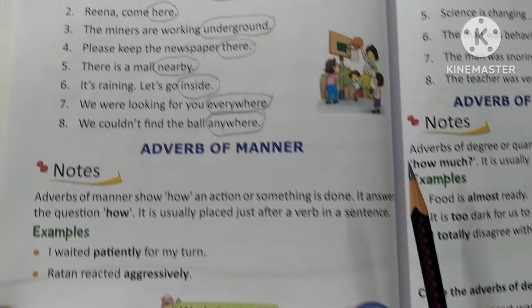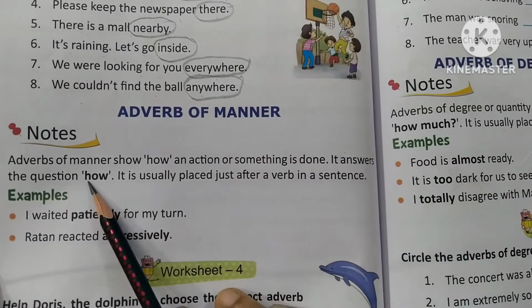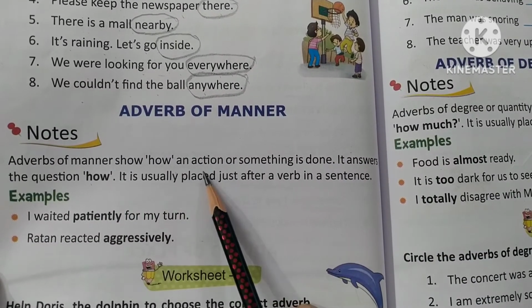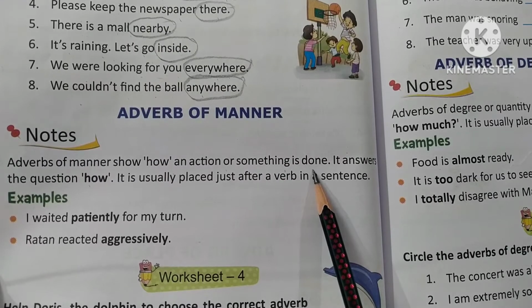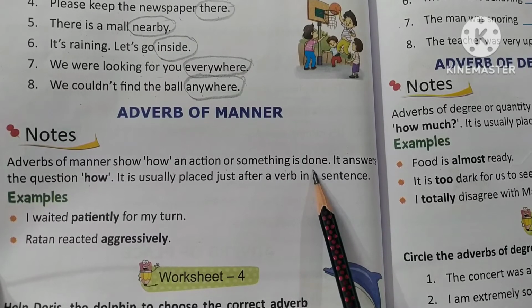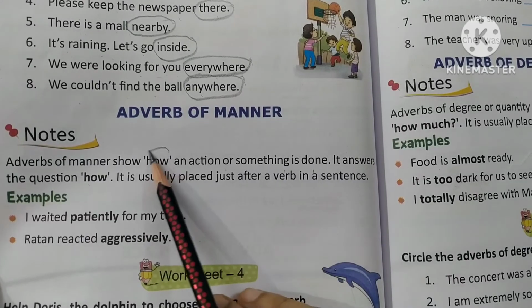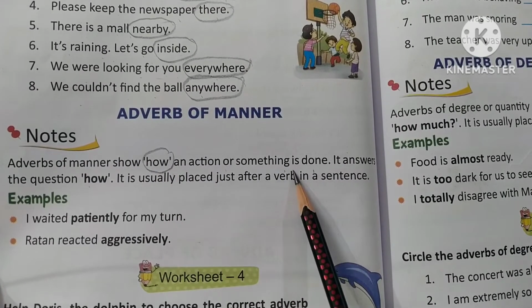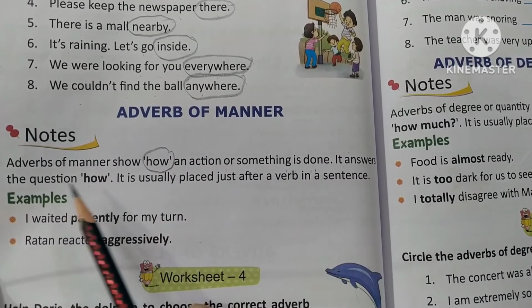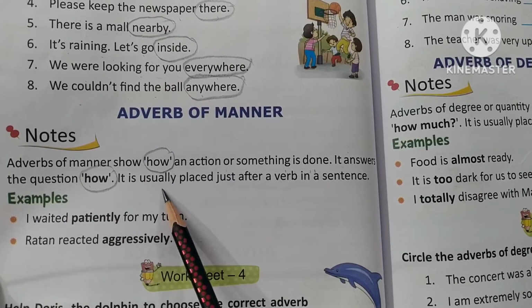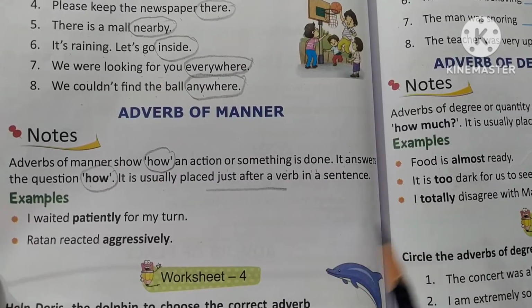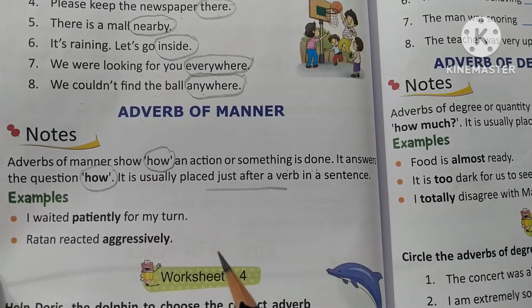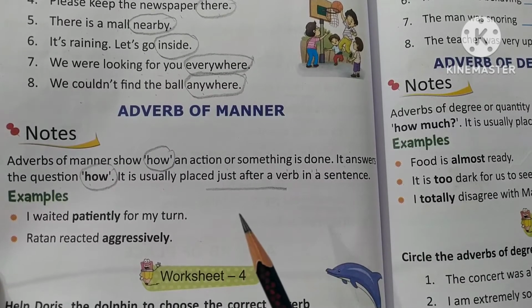Next we come over to adverb of manner. Adverbs of manner show how an action or something is done. Adverb of time: when. Adverb of place: where. Adverb of manner: how an action or something is done. It answers the question how. It is usually placed just after a verb in a sentence. So we will first identify the verb in the sentence.